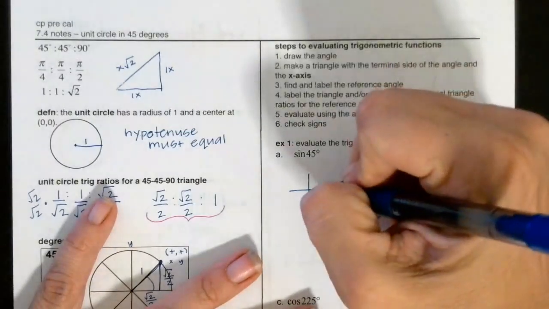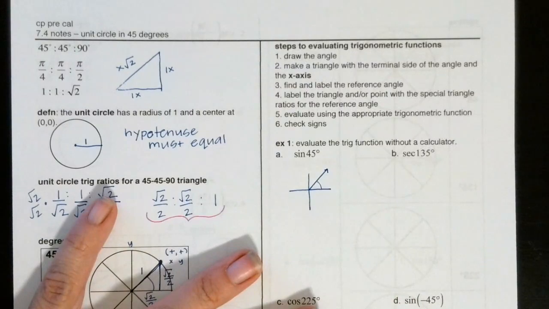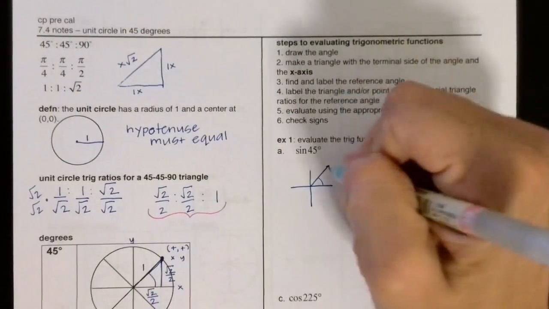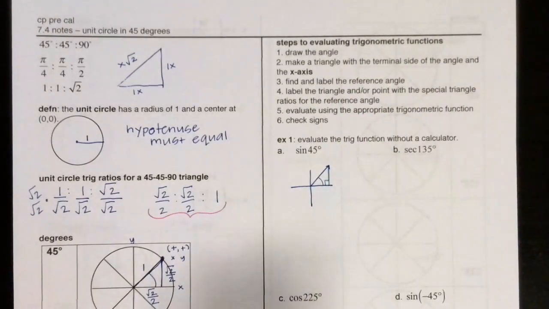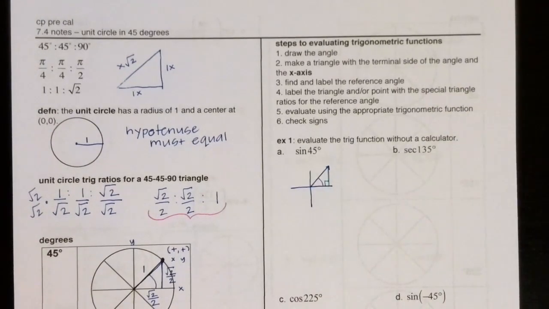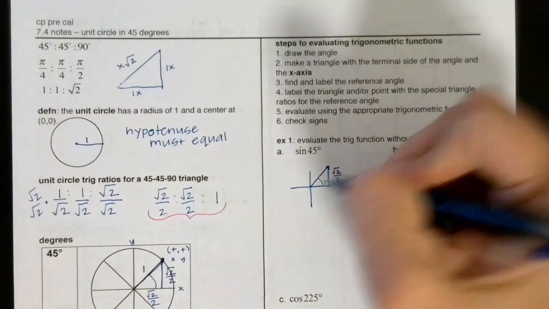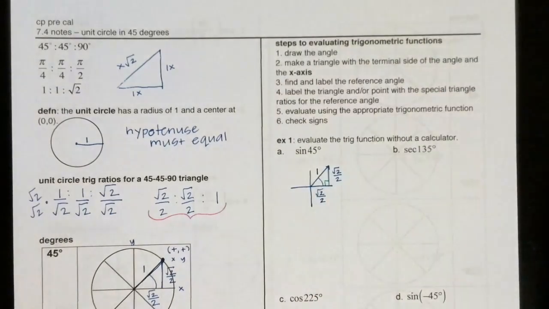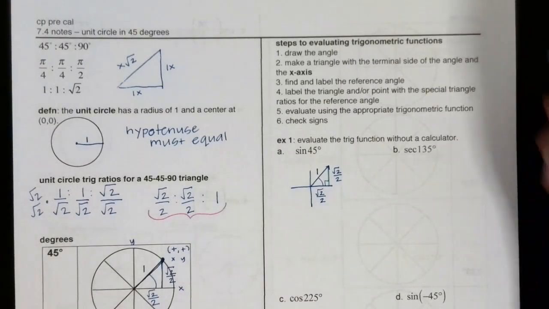First thing I'm going to do is graph a beautiful 45-degree angle right there. Step 2, I'm going to make a triangle with the x-axis. So that's going down to the x-axis. I know that this is 45 degrees because I just drew it. So if I label my sides, that's root 2 over 2, that's root 2 over 2, and that's 1. So this is steps 3 and 4. Step 5 is to do Sohcahtoa.